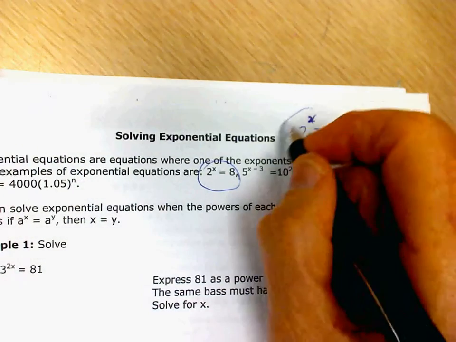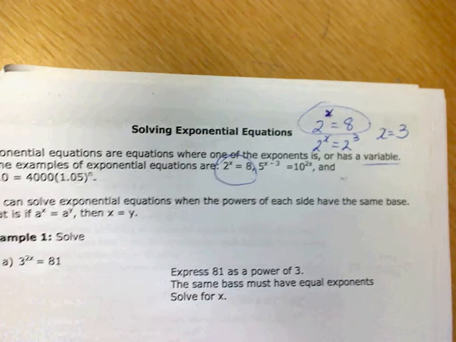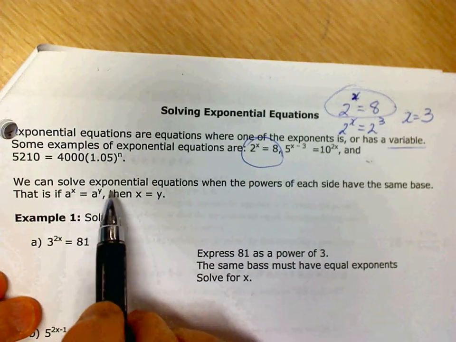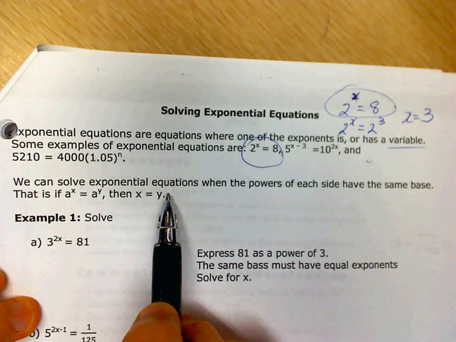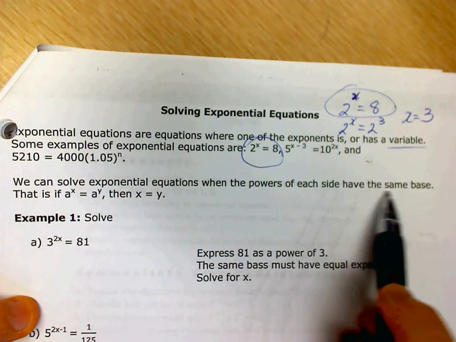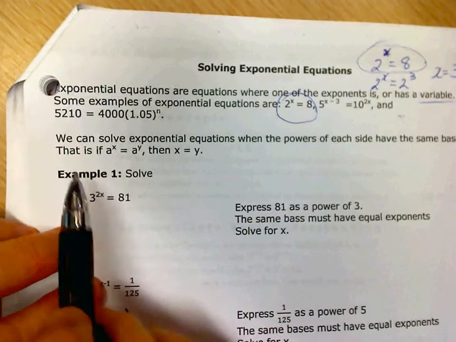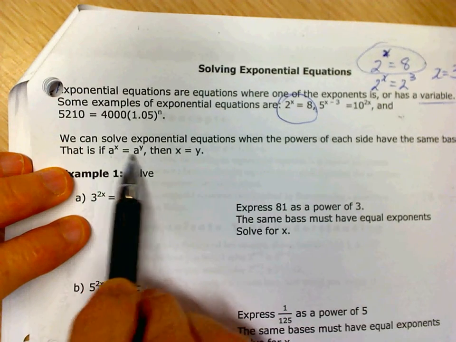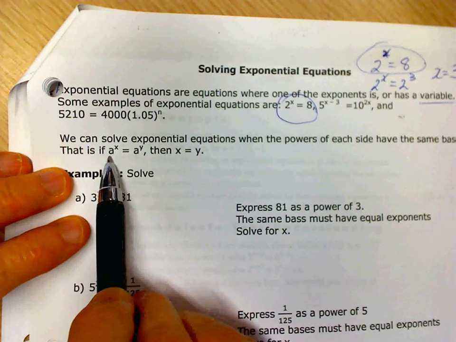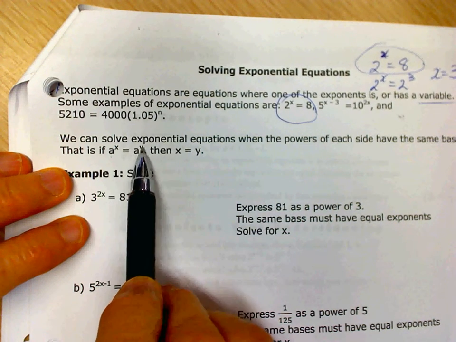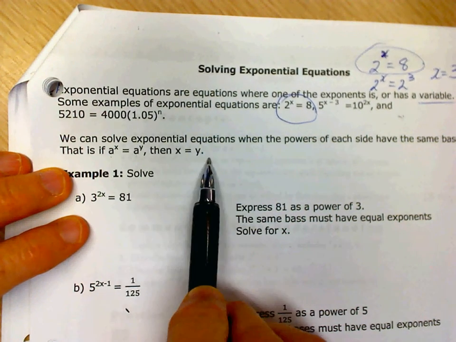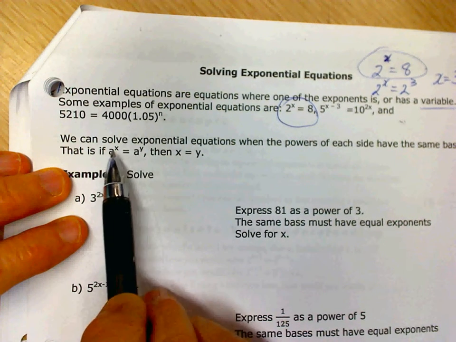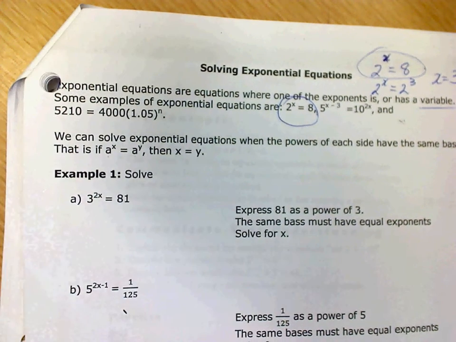But you answered that question right from there, which is good. But this is the way we would lay it out. We can solve an exponential equation when the powers of each side have the same base. That is, notice the base of a, each side has the same base. If a to the x equals a to the y, then we know that x equals y, right? Because if the bases are the same and we have an equality here, then x must equal y. The exponents must be the same.